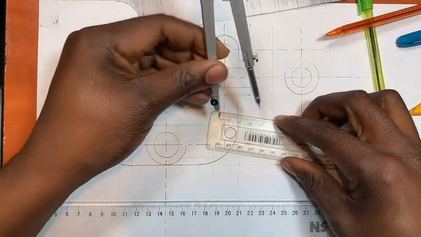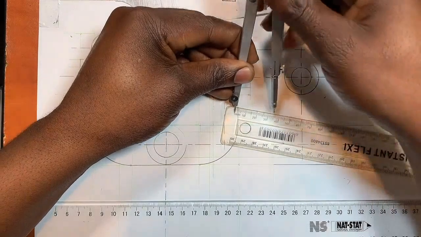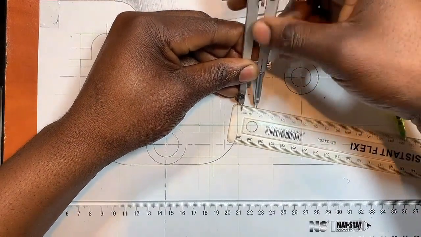So we are opening 13 angiti. This is 12. I'm looking for 13, which is this one.